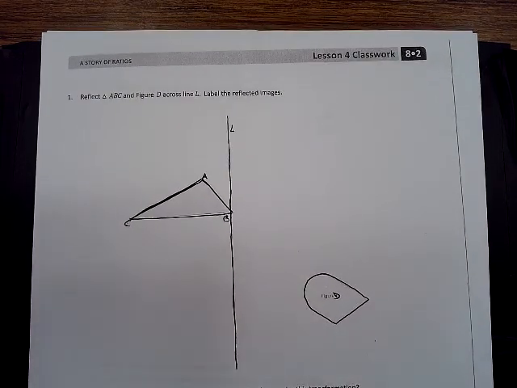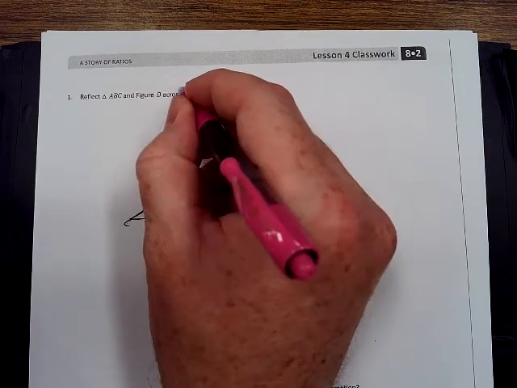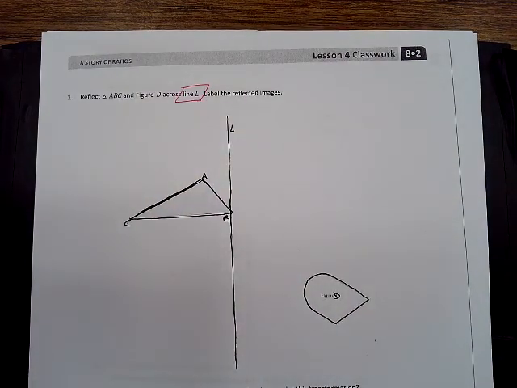So we need to find our rule. The rule is the line of reflection. And so line L is our rule. That's what everything's going to flip over. So to do this, to do the flip, you need your transparency.